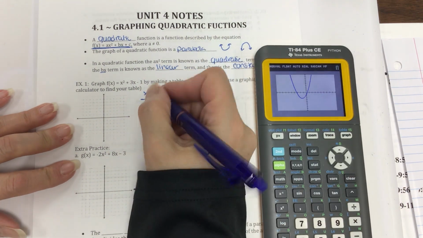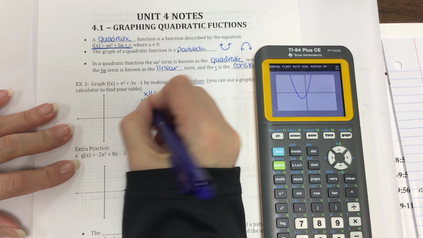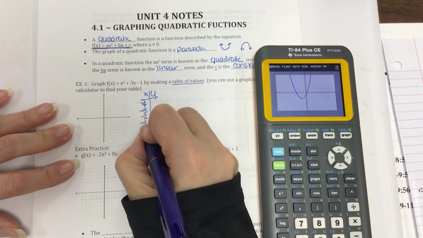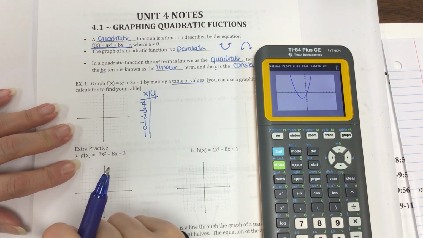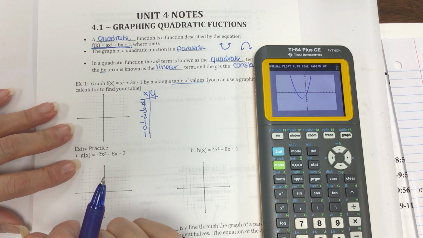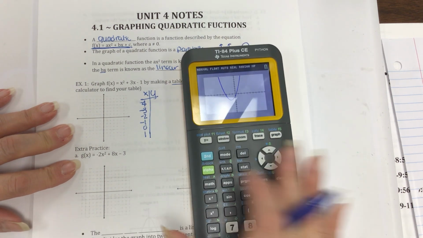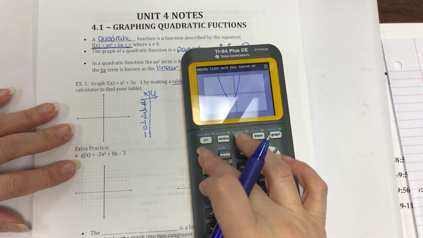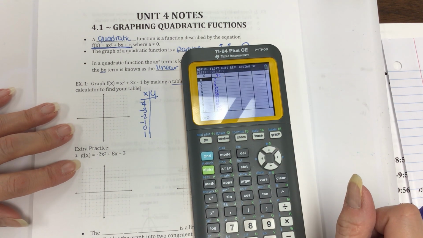So I'm going to start at -4, -3, -2, -1, 0, and 1. That's what I'm going to start with. I may have to add some other things in, but I'm going to start with that. Now, how do I get to those values? Second graph. Yes, second graph gives me that table, right?